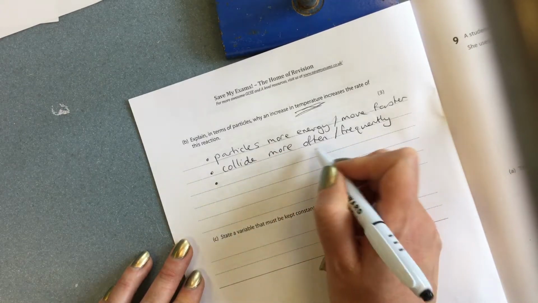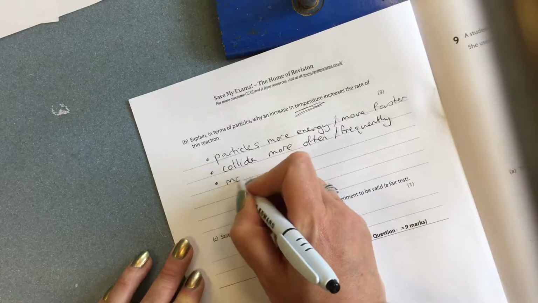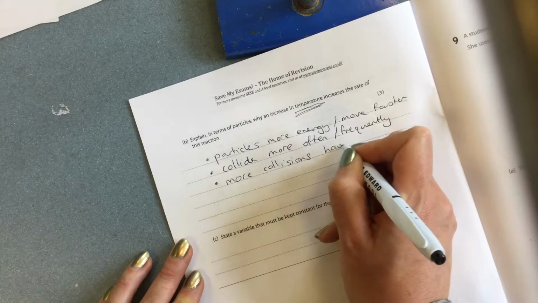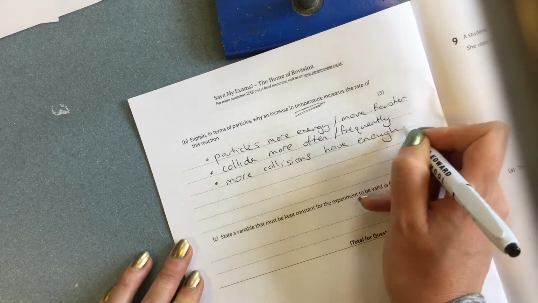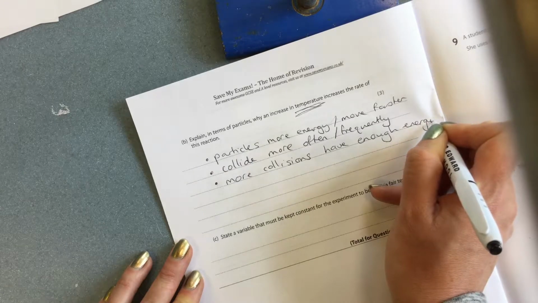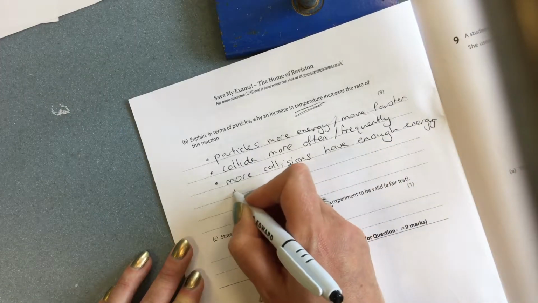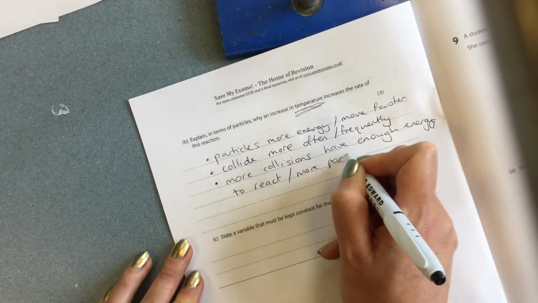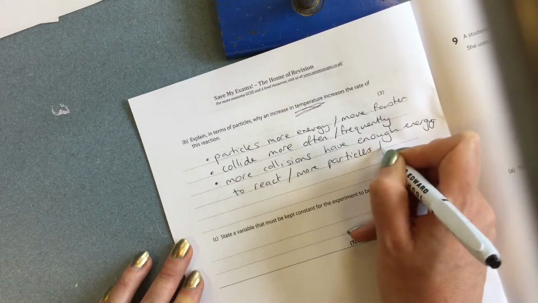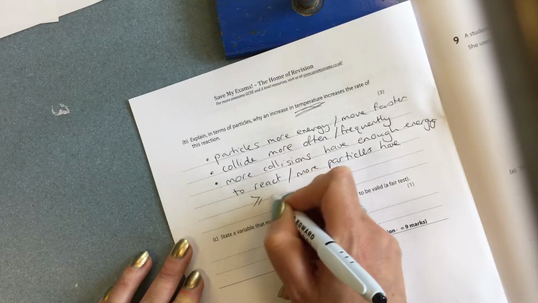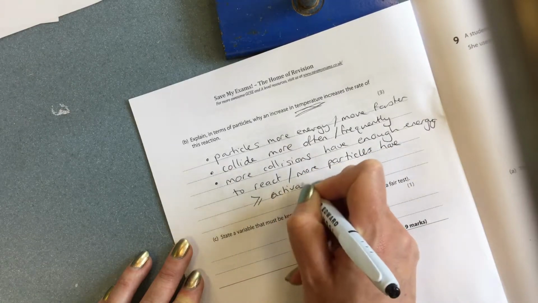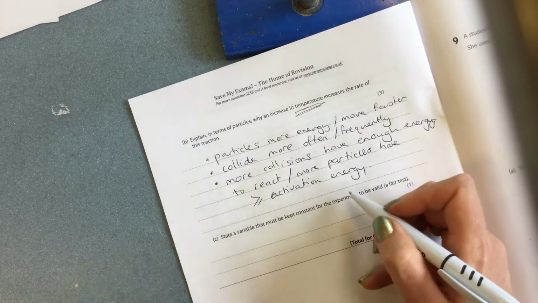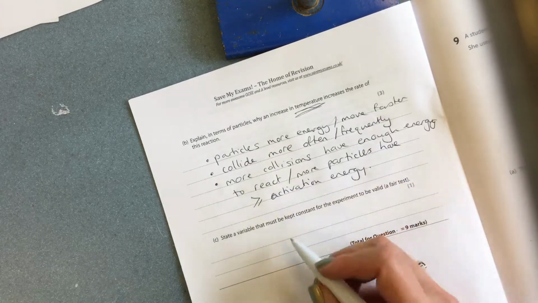It not only makes them collide more often, but more collisions have enough energy, because they've got that more energy from the increase in temperature, have enough energy to react, or more particles have energy greater than or equal to the activation energy. So that activation energy is that magic amount that they need, and at a higher temperature they're more likely to have it because they've got more energy overall.